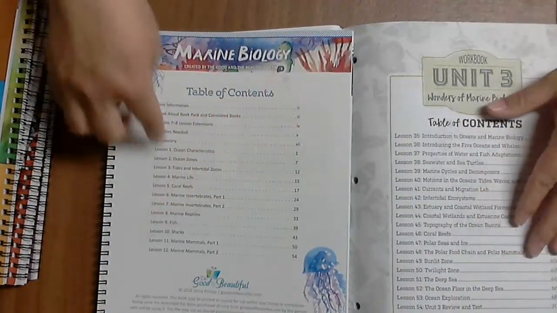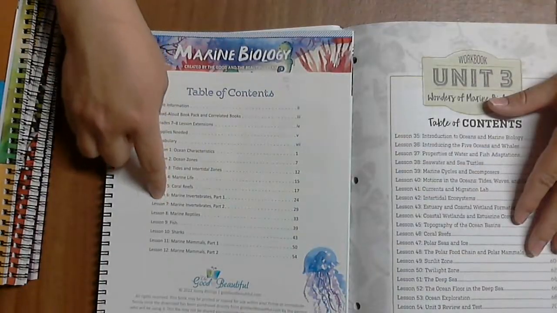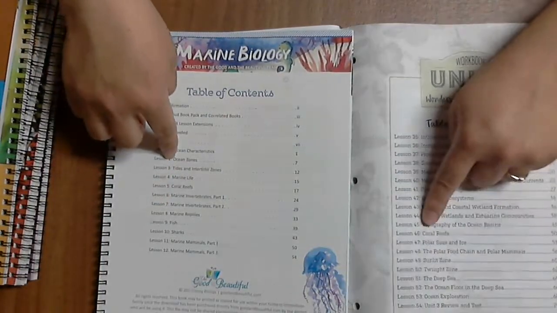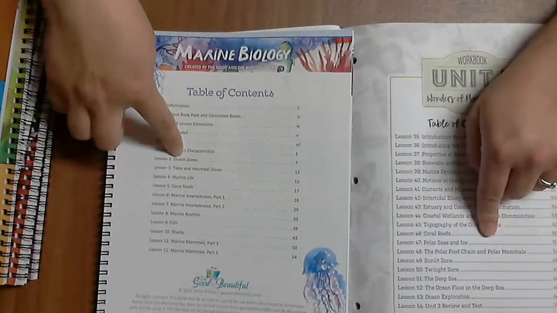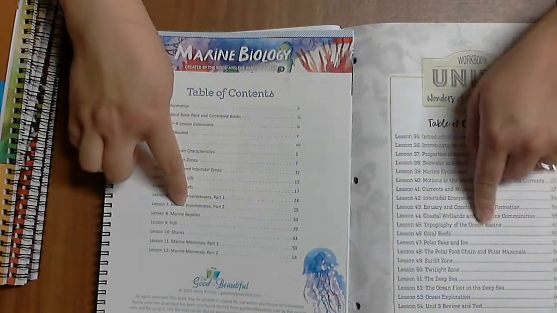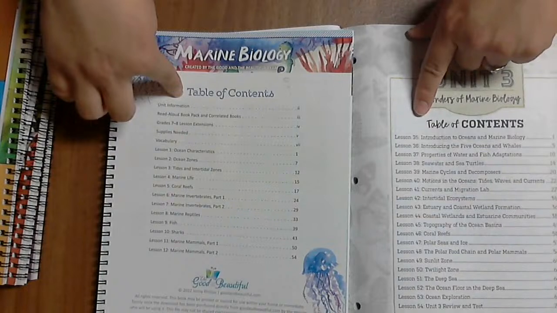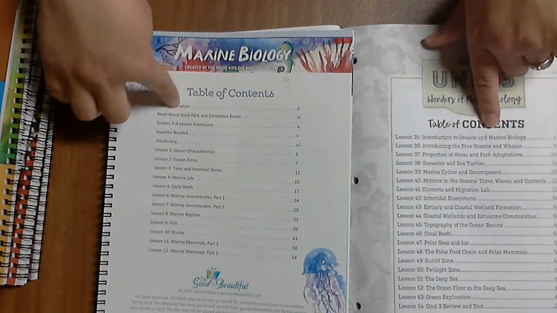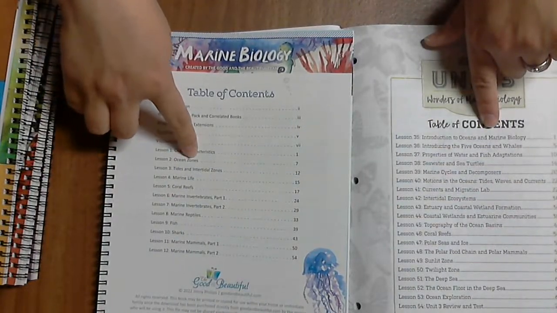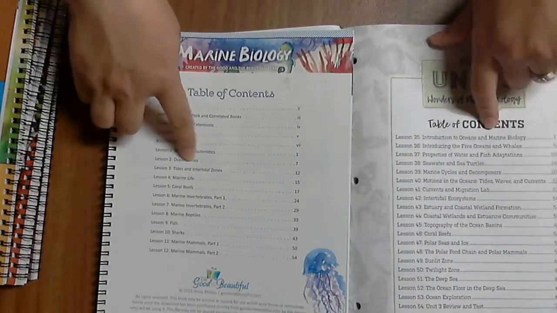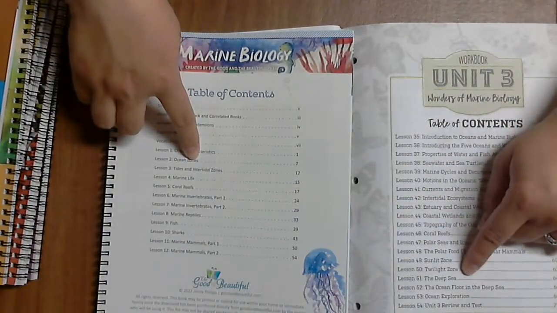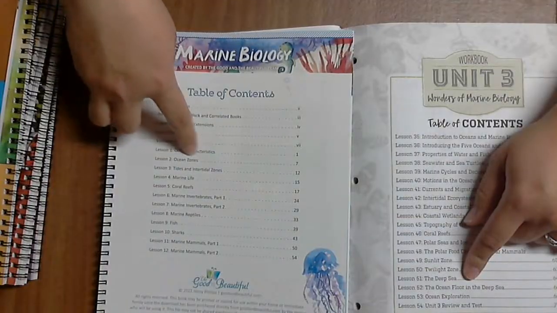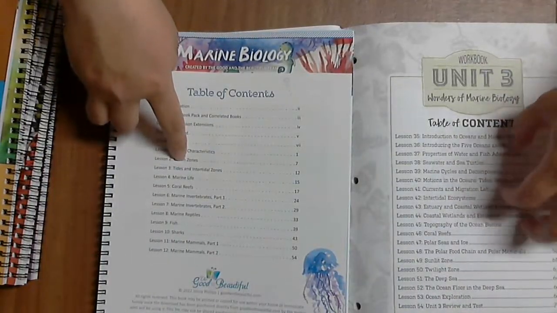So they're covering a lot of similar things, right? So here we have polar food chain. That was in somewhere, but maybe it's not right here. Marine invertebrates. Here we have introduction to ocean and marine biology, ocean characteristics, ocean zones here. I know we saw in here sunlit zone, twilight zone, deep sea. That's 3 different lessons that this one is covered in one. So this one's definitely going deeper.